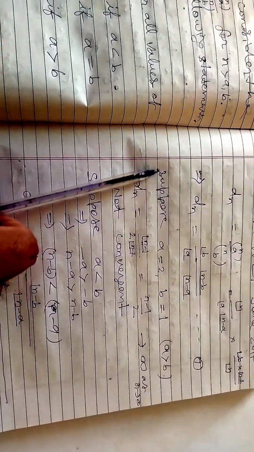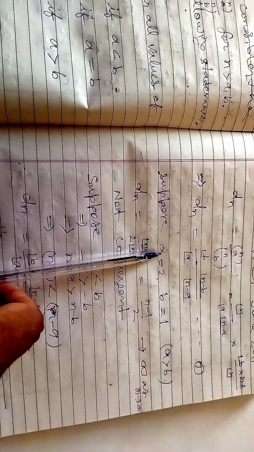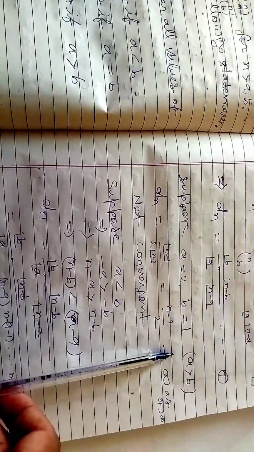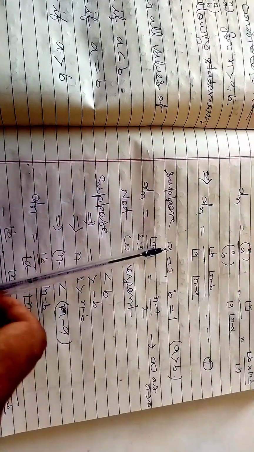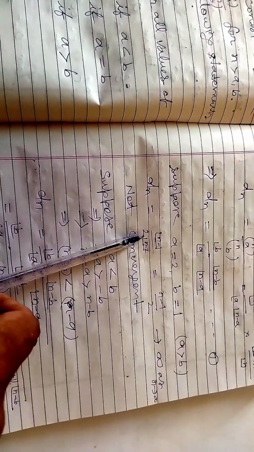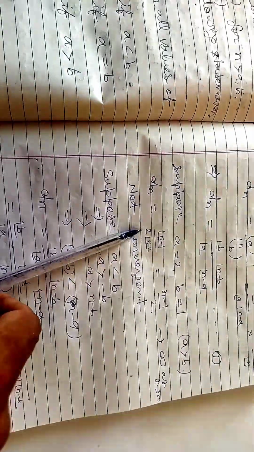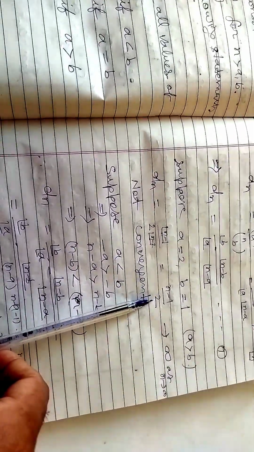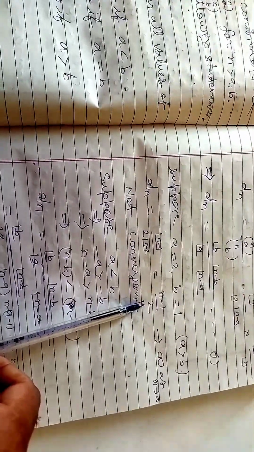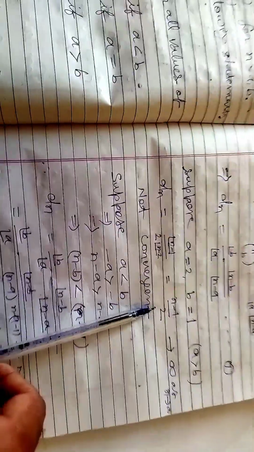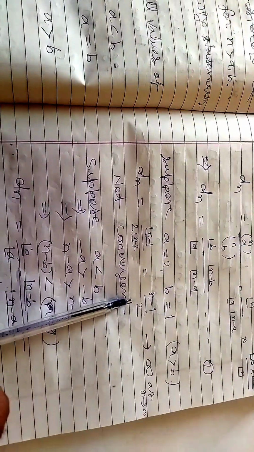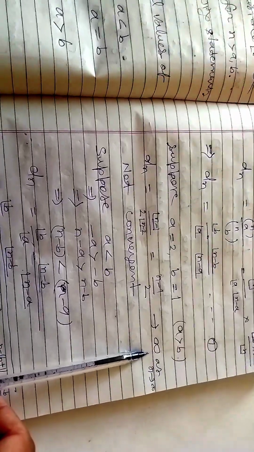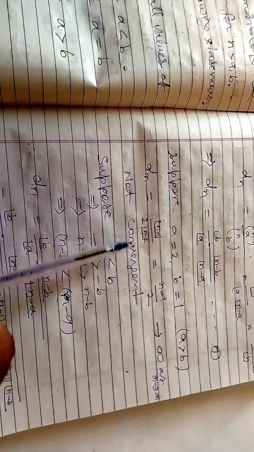Now in case 1, suppose a is equal to 2 and b is equal to 1. That means we are taking a greater than b. Putting the values of a and b, we get Dn is equal to factorial n minus 1 upon twice factorial n minus 2. After calculating, it becomes n minus 1 upon 2. Put n tends to infinity, we get Dn equal to infinity as n tends to infinity. So it is not convergent.